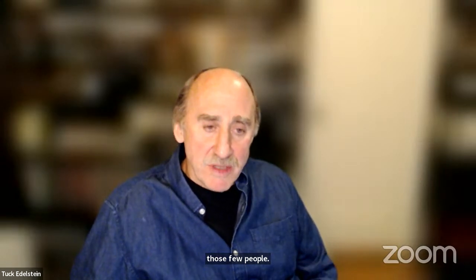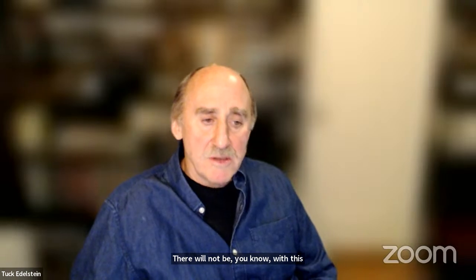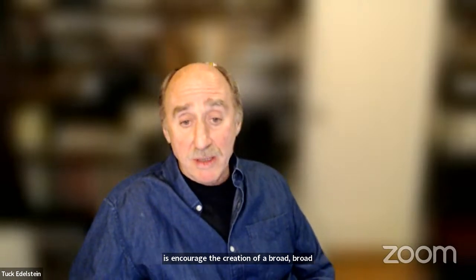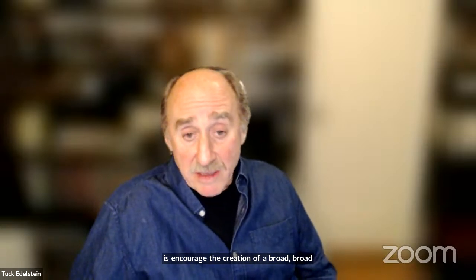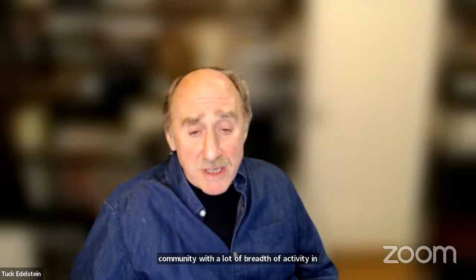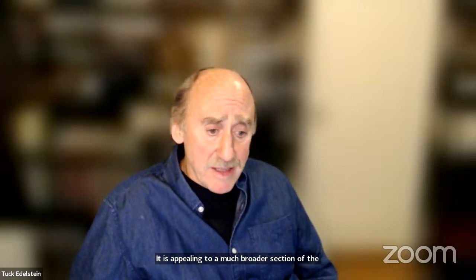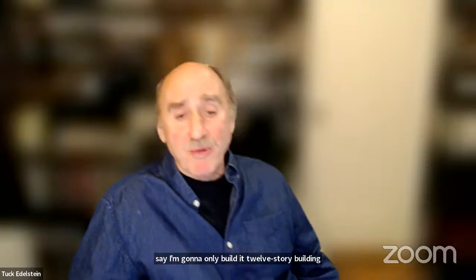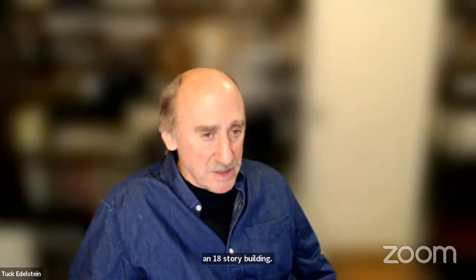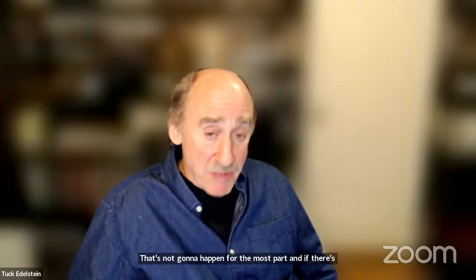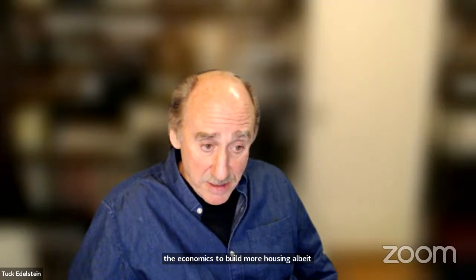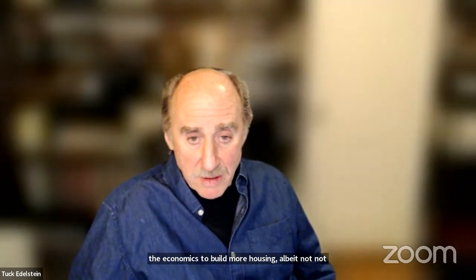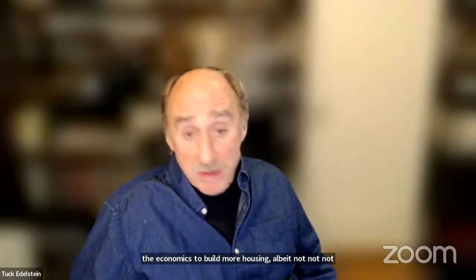What this proposal will do is encourage the creation of a broad-based community with a lot of breadth of activity and population that is appealing to a much broader section of the population. In the face of that, you're not getting people coming in to say, I'm only going to build a 12-story building because I don't feel like building anymore, even though I own property that allows me to build an 18-story building. That's not going to happen for the most part. And if there's the economics to build more housing, albeit not subsidized of some sort or cost proscribed, they're going to build that.